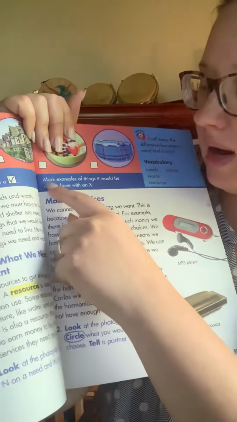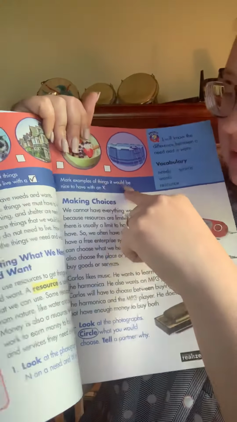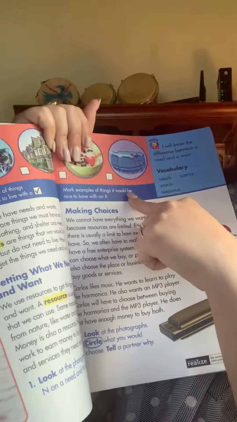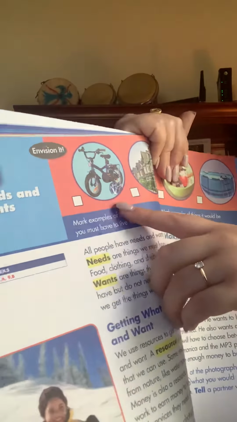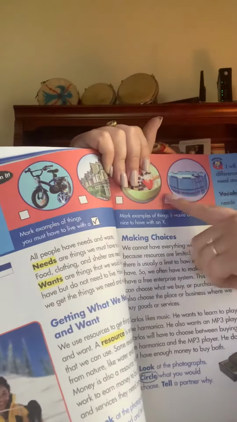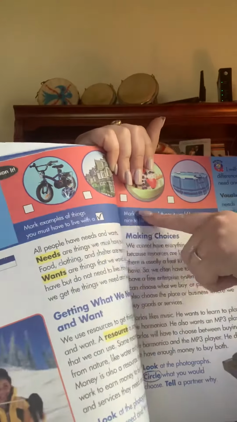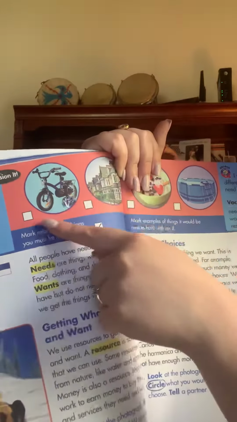Back up here at the top, mark examples of things that would be nice to have with an X. So you should have already put check marks on things that you need. Now you're gonna go back and put an X on things that you would possibly want. Every box should have a check or an X up here at the top. Parents, that's Tuesday's lesson. Like I mentioned before, only 1 page a day.